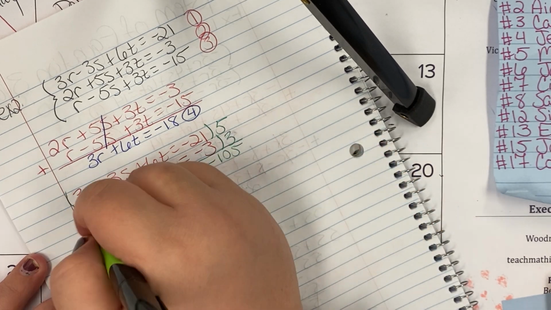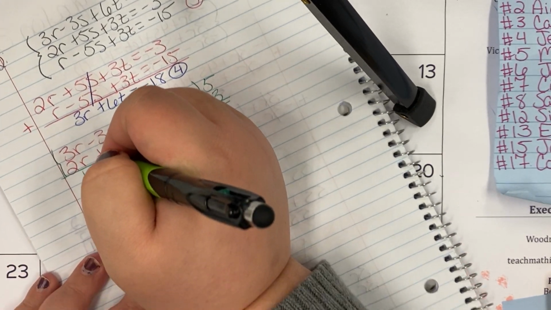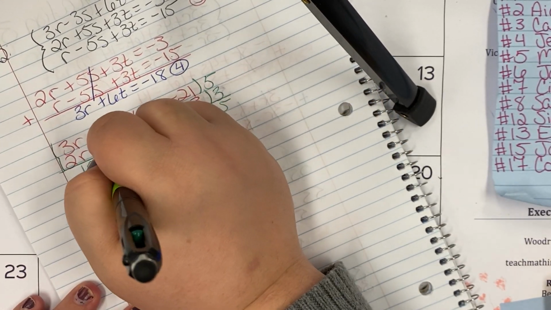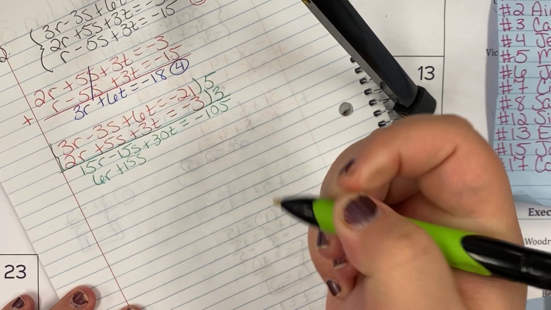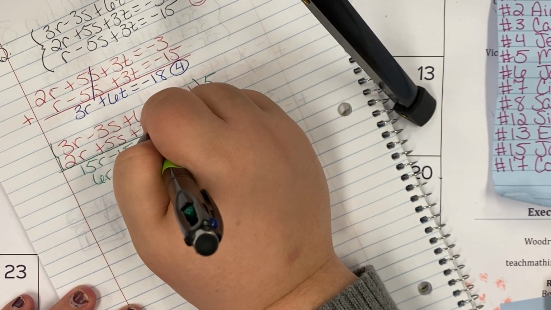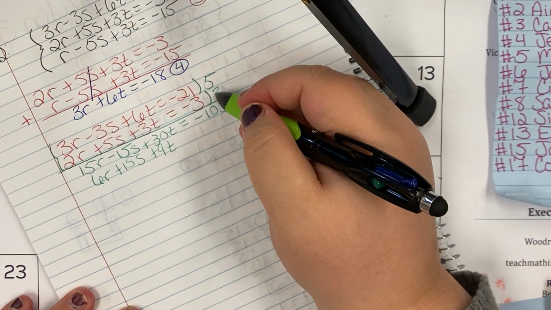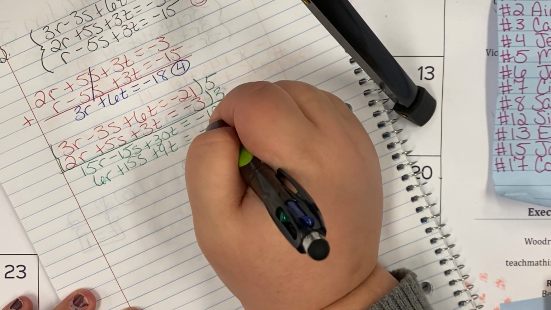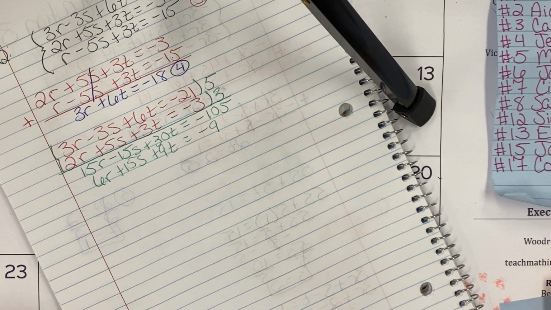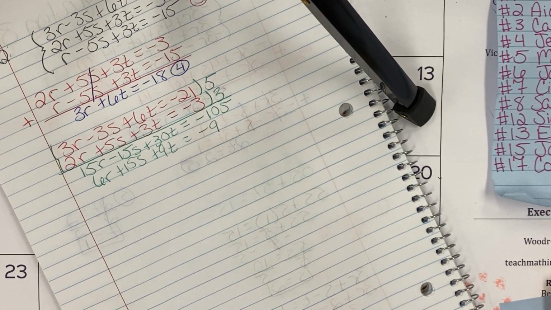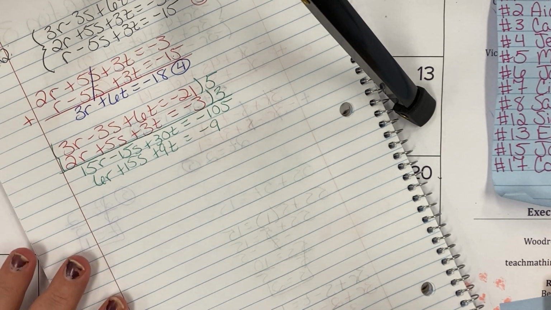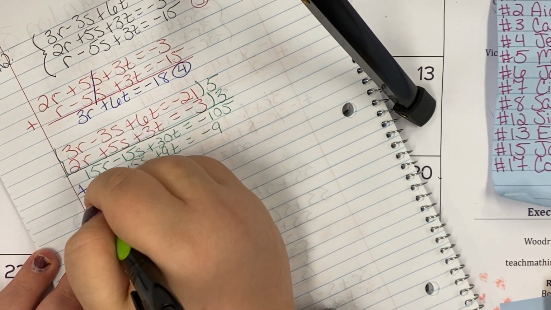Same thing, 3 times 2r is going to give me 6r. 3 times 5 is going to give me a plus 15s. 3 times 3 is going to give me a 9t. And 3 times negative 3 is going to give me a negative 9. So if we go and add these two equations in green together.